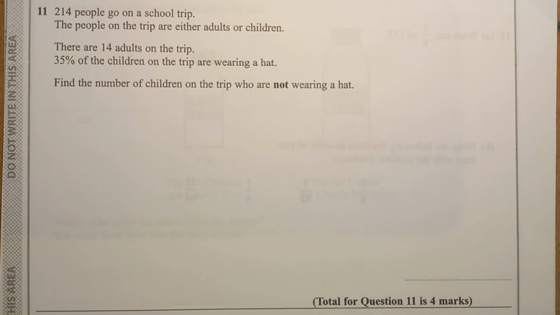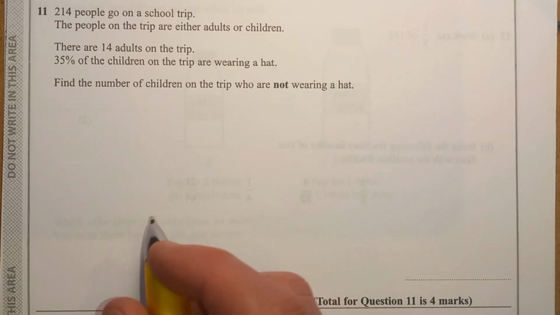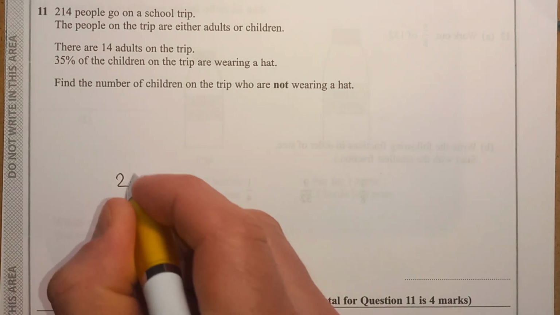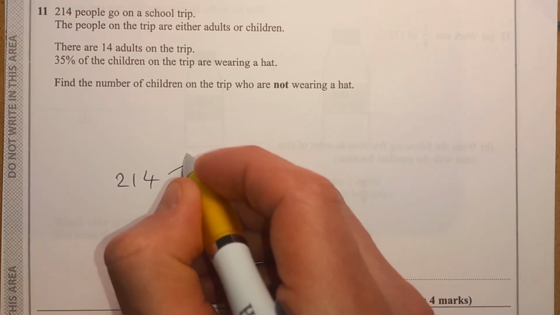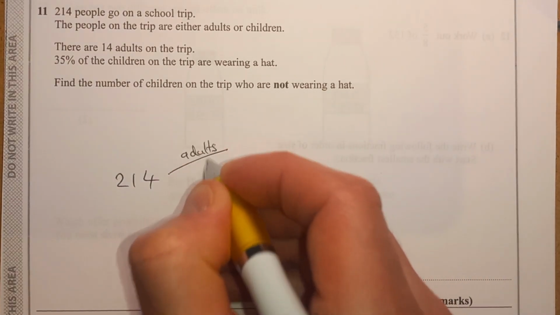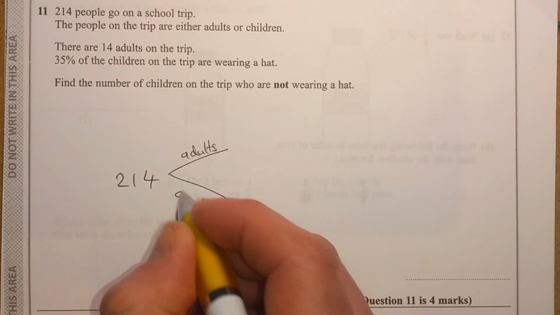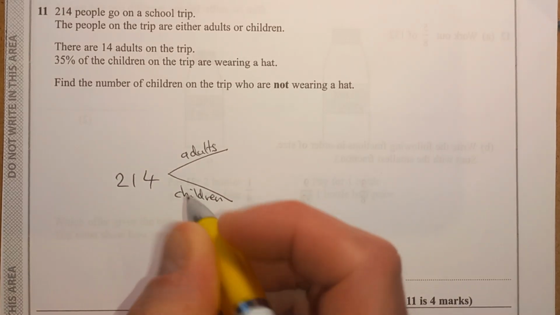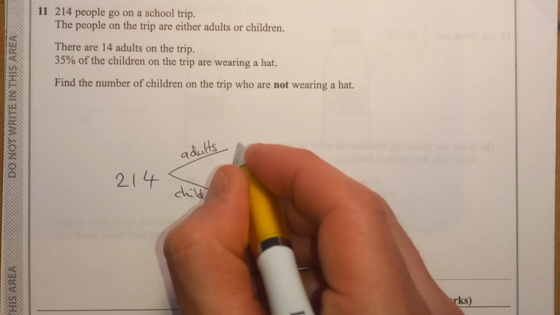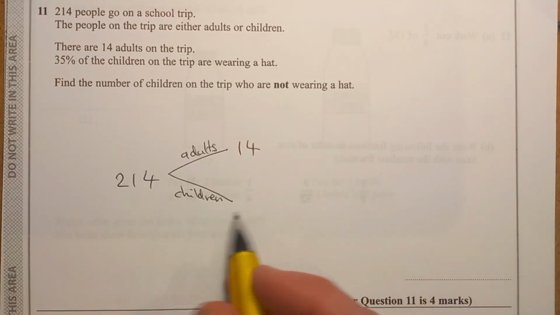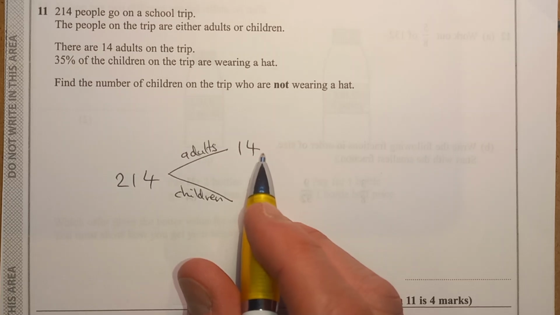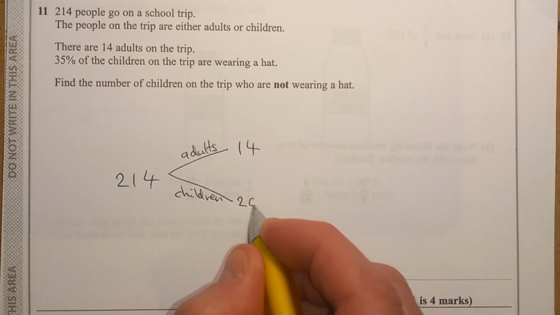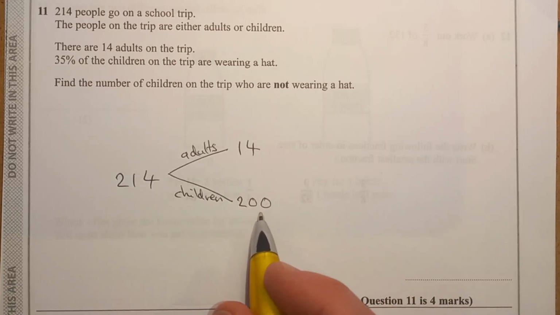Right, that sounds quite complicated. So I'm going to do this a bit like a probability tree. So we're going to start with 214 people, and they're either adults or children. And 14 adults on the trip. So if that's 14, the number of children must be 214 minus 14. And we don't need a calculator to tell us that that leaves us with 200 children.